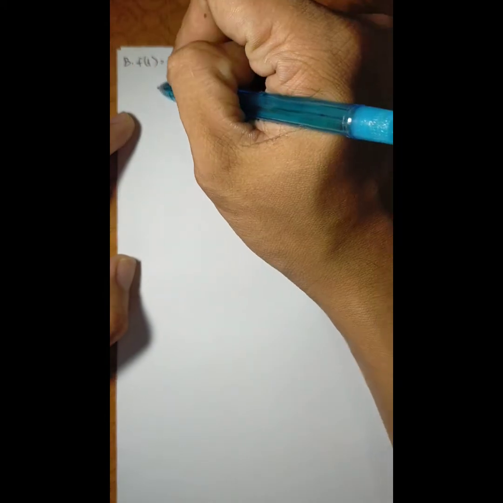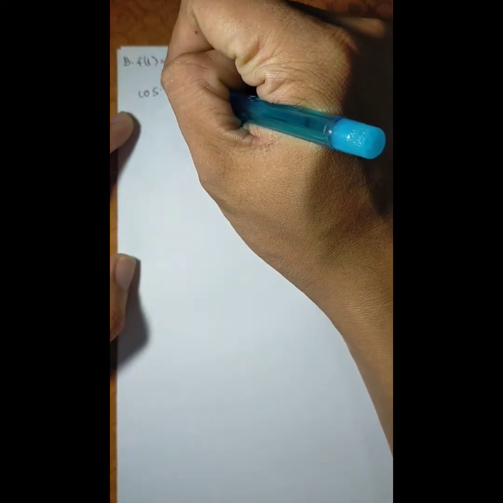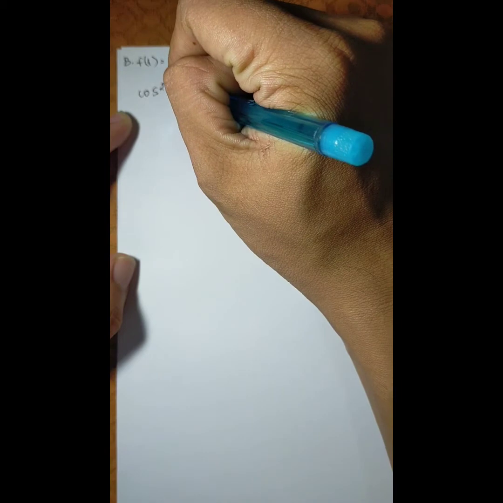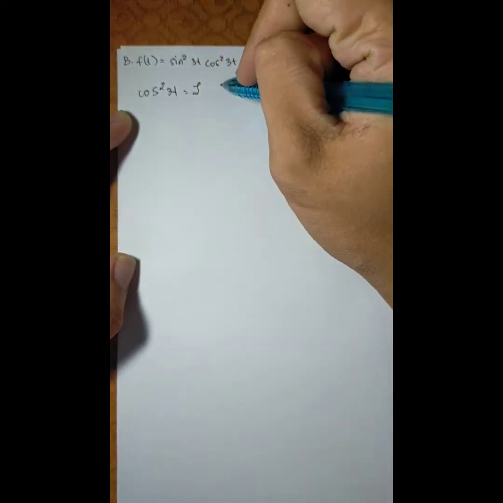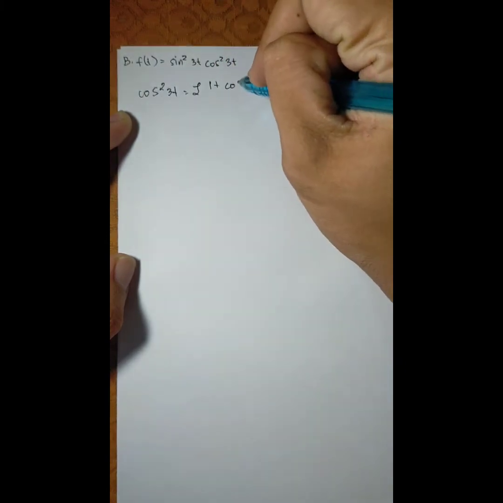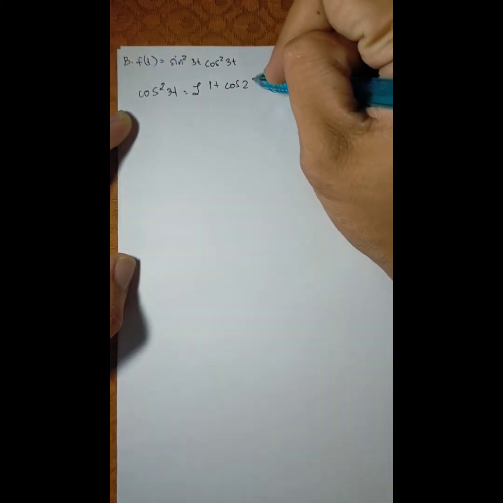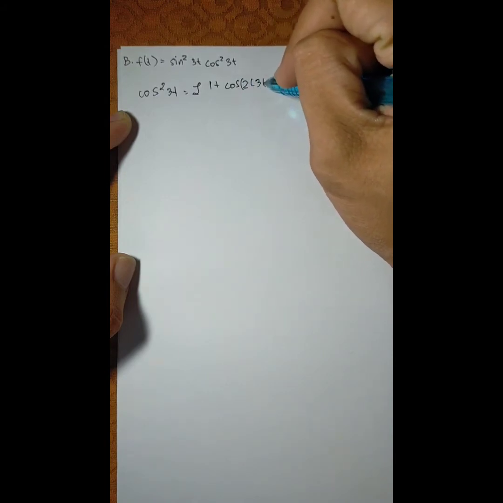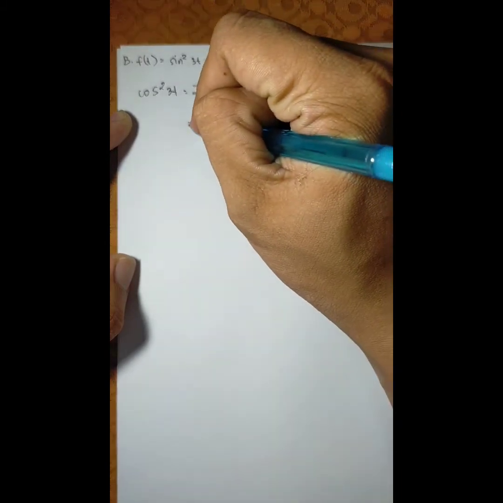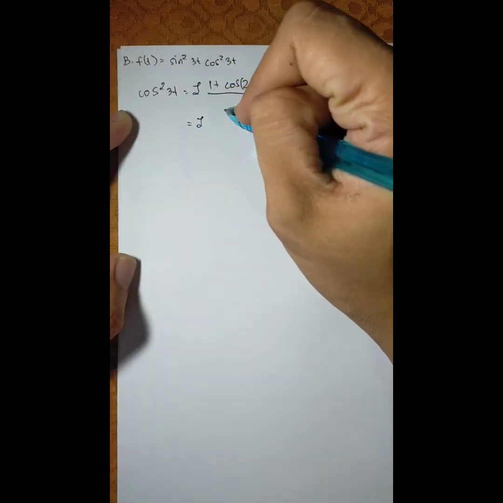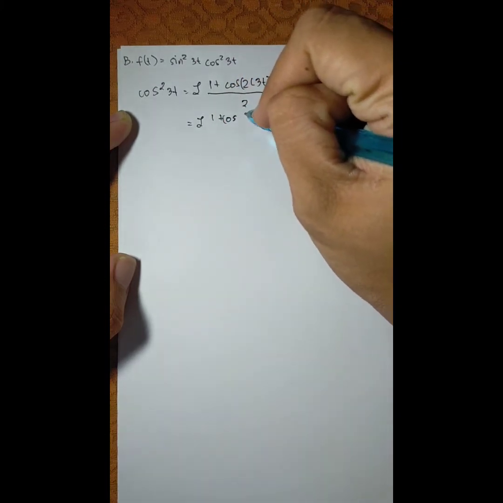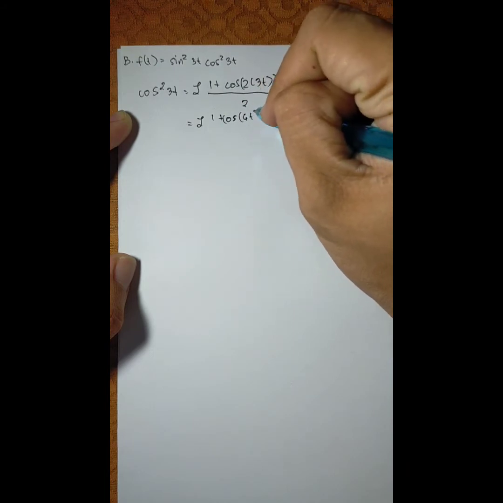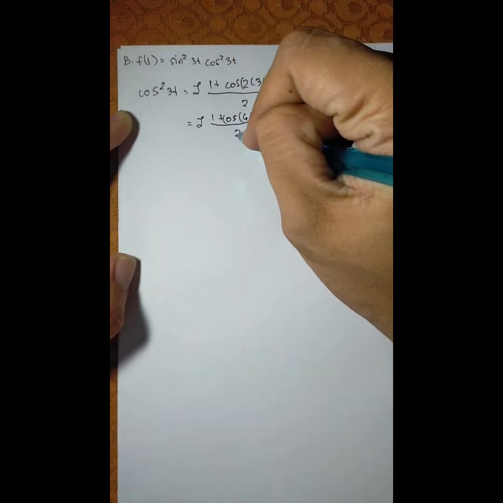So first, we have cosine squared 3t equal to Laplace of 1 plus cosine 2 times 3t over 2, equal to Laplace of 1 plus cosine 6t over 2.